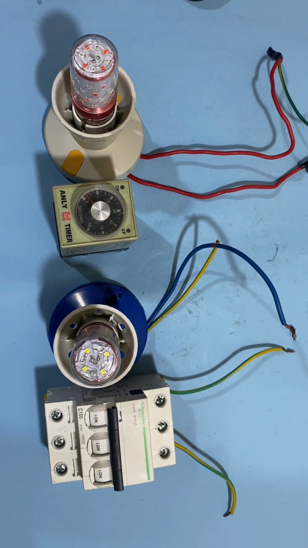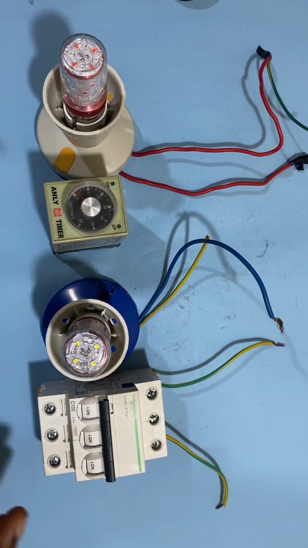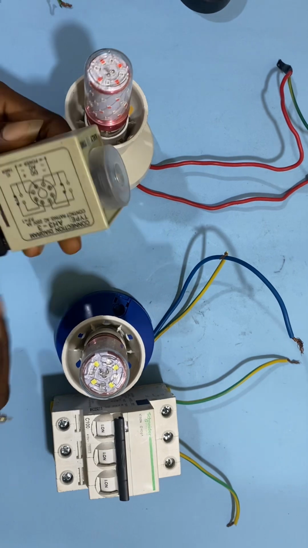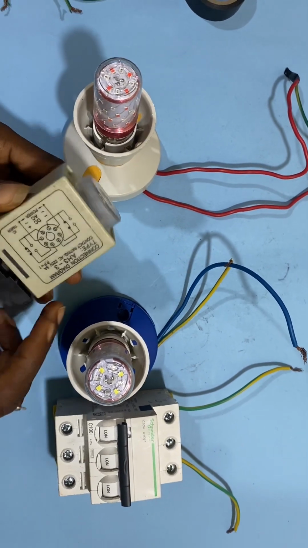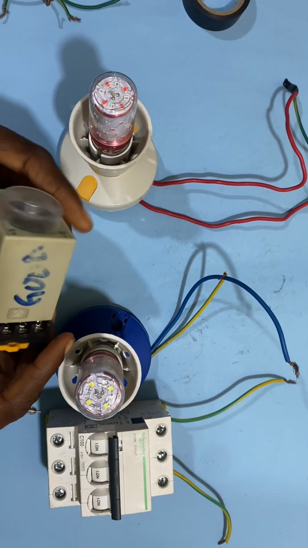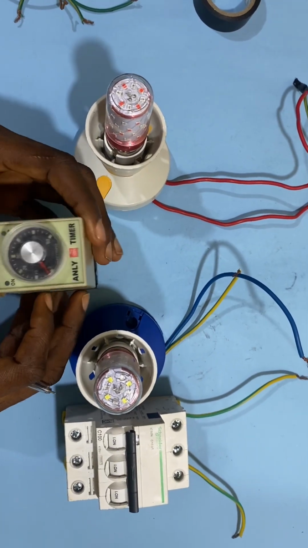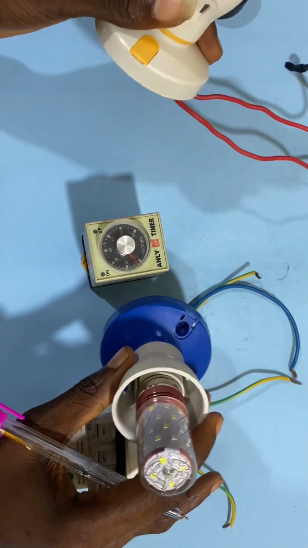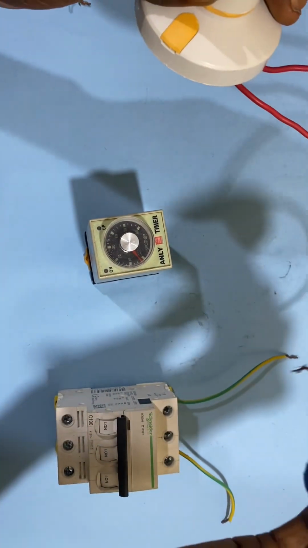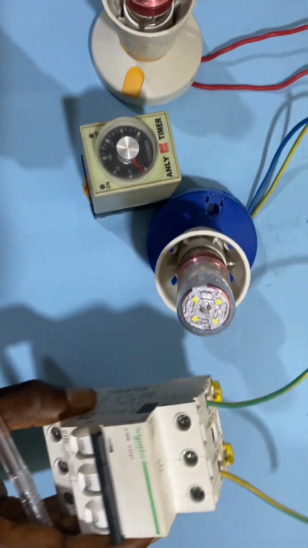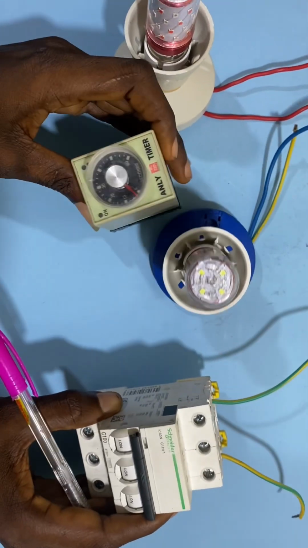Welcome to Electrical Automation. Today we are going to learn how to use a timer. We are going to learn everything about a timer, starting from its data sheet, the working principle, and the operation of a timer. We are going to use the timer to control two lamps, which is going to be our load. So we are going to send out a supply from a circuit breaker to the timer.